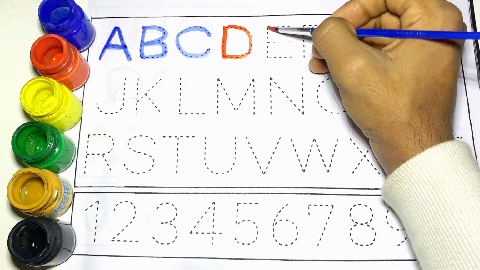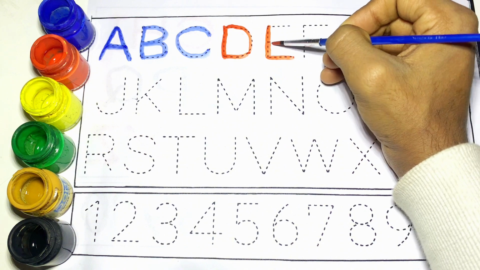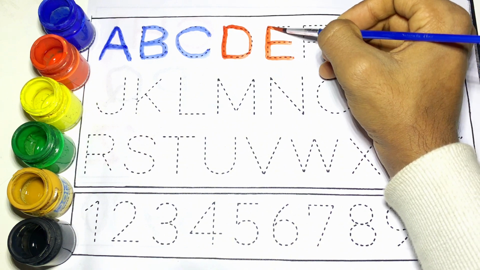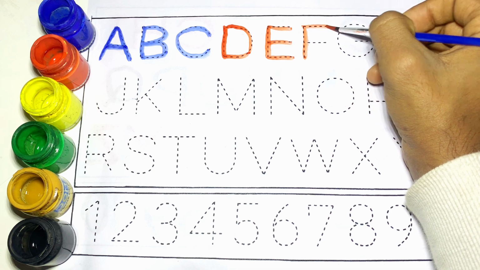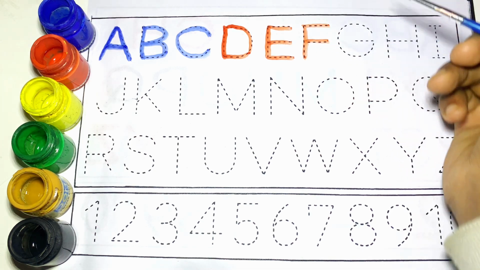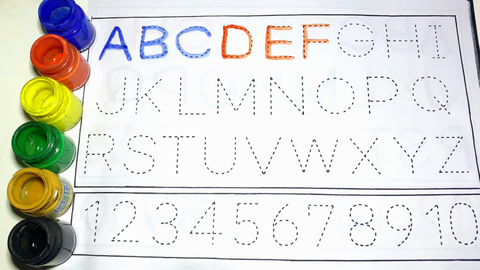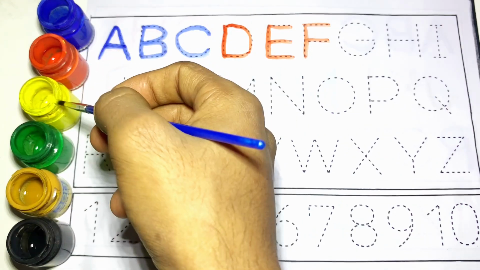E. E is for egg. F. F is for fish. Kids, next G. G is for goat, and use yellow color.